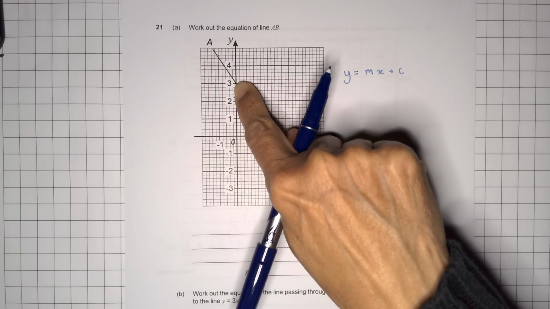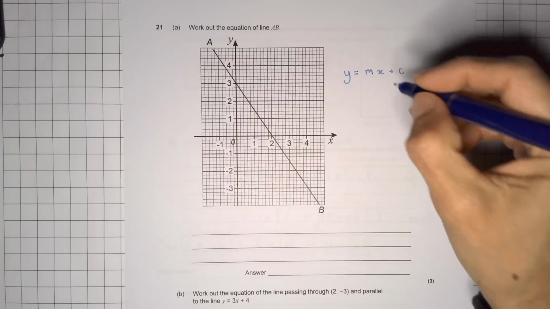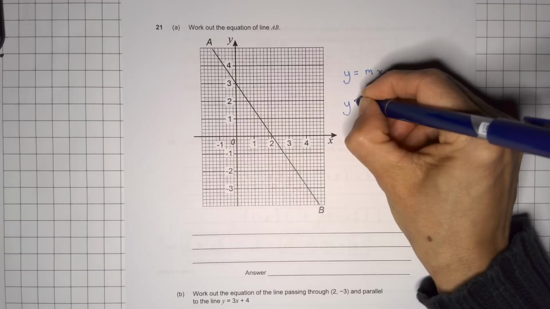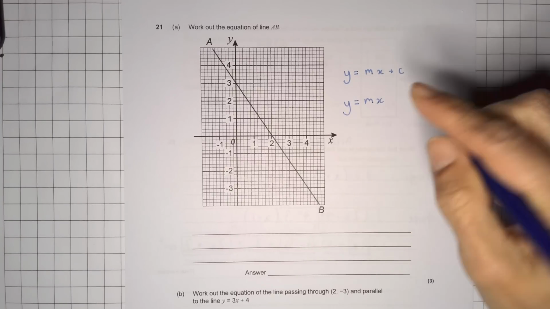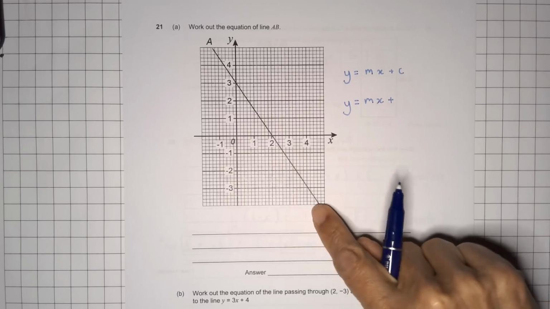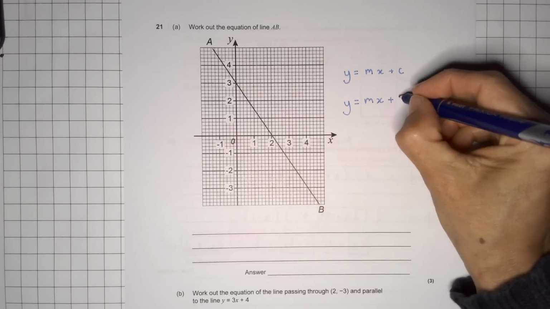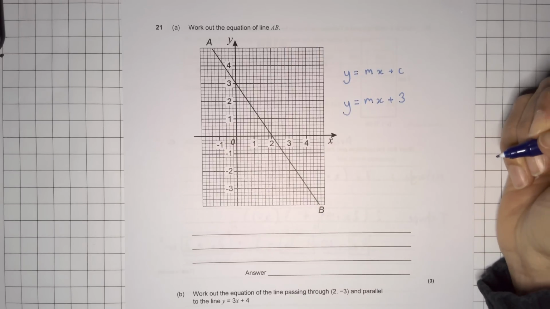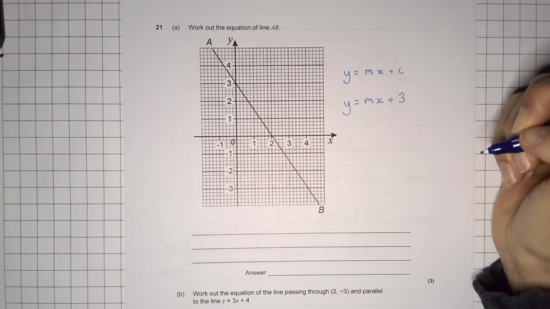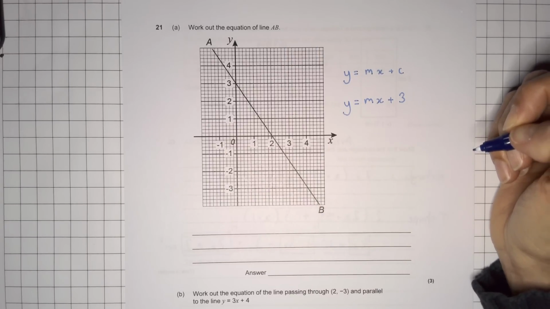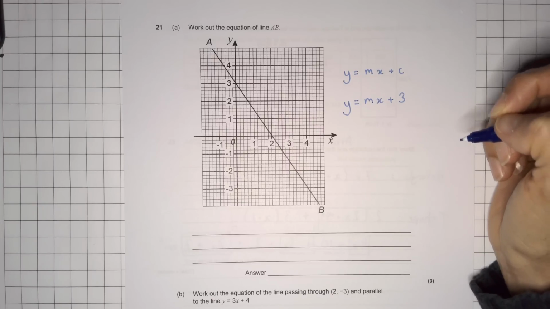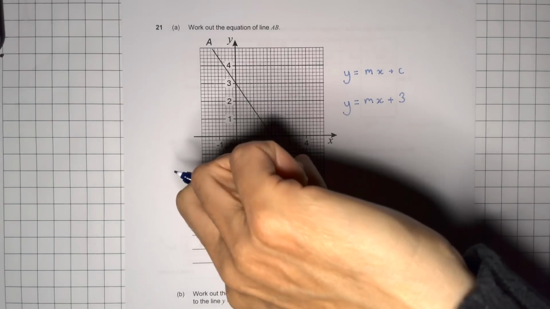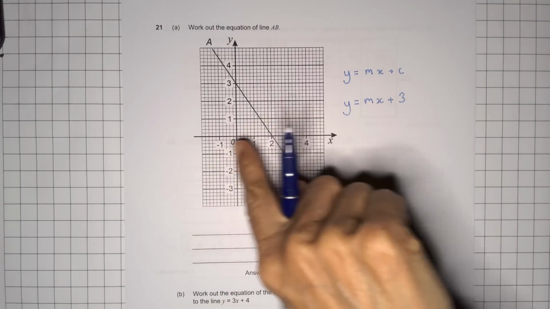Okay, so at this stage I can already jump in and write that y equals this. I still haven't worked out the gradient, so I'm leaving it as m, but I can see that this line crosses at 3. Okay, now we have to work out the gradient, and the gradient is how much does it change in height depending on how much you change in the x-axis.